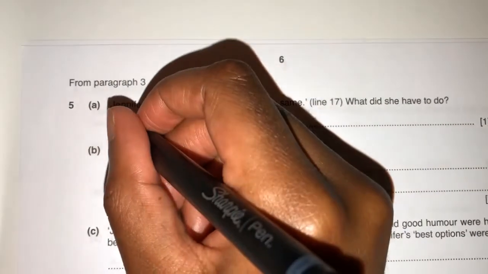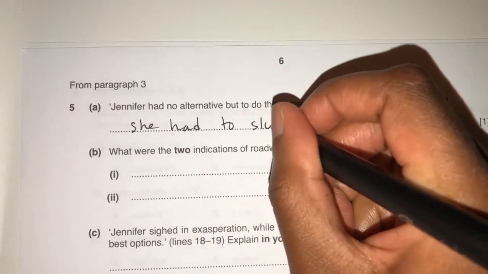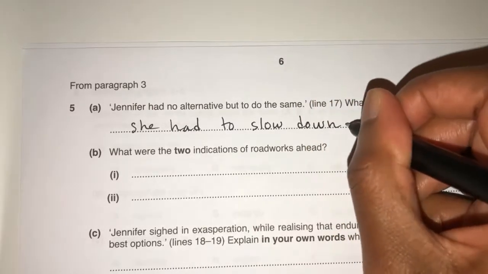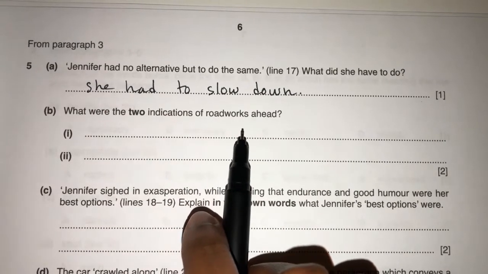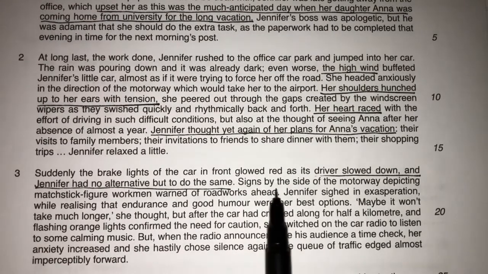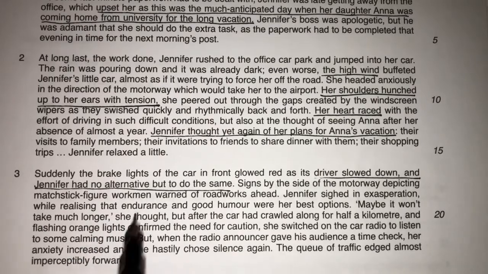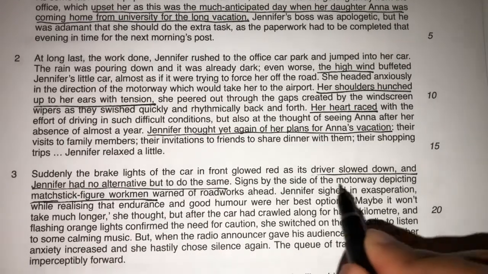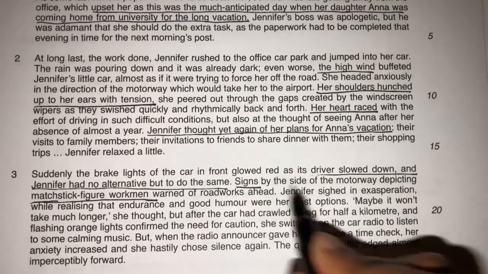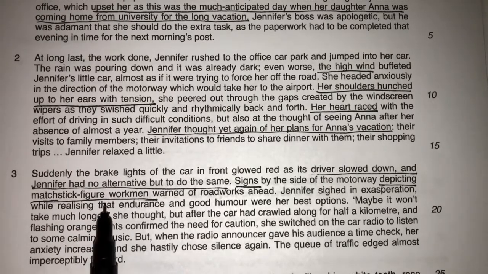What did she have to do? She had to slow down. Okay. What were the two indications of roadworks ahead? Signs by the side of the motorway depicting matchstick figure workmen. So this here. So we have signs depicting matchstick figure workmen.